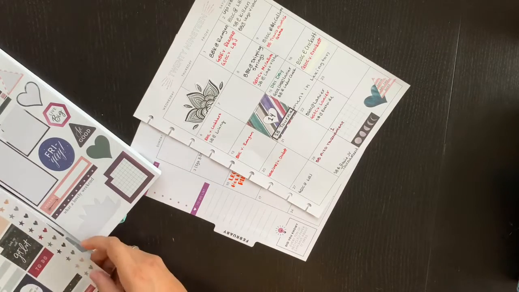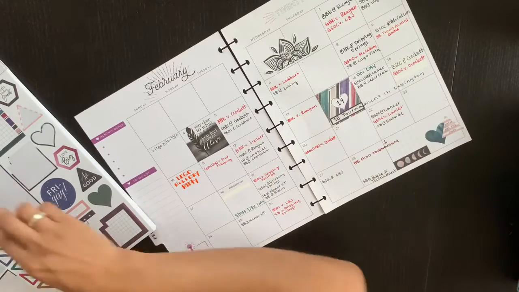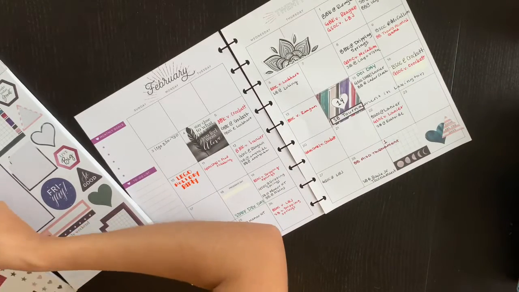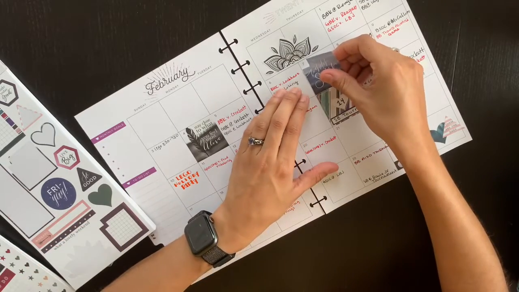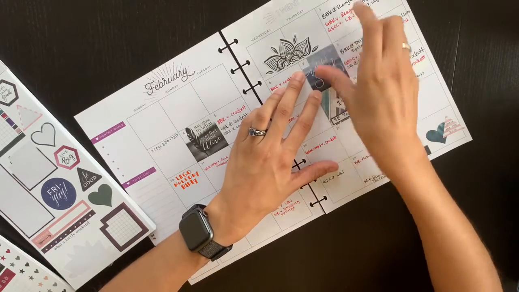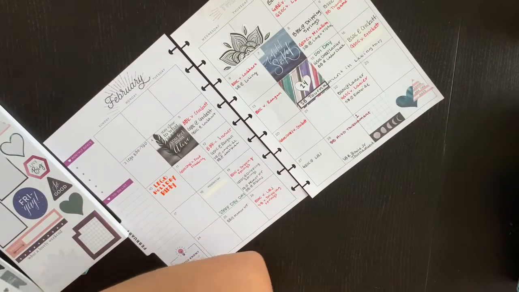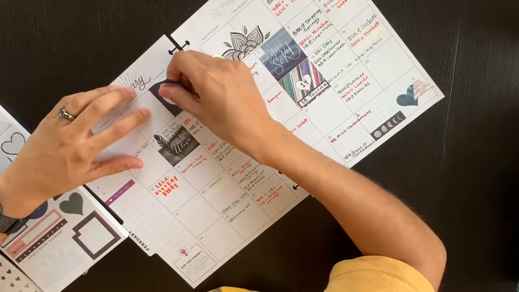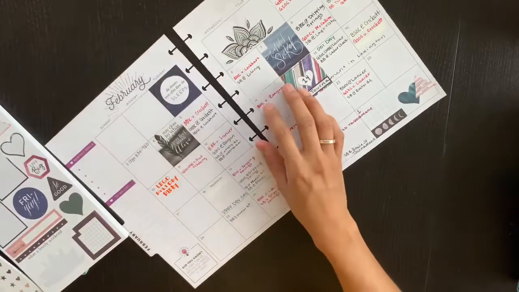And again, just flipping around, looking at what my different options are for monthly sticker boxes. There are quite a few days that don't have anything written in on them, and so I can stick something there. So I grabbed this one that says Wonder Seeker. And if something comes up that I need to put there, I can always grab a sticky note and put it right on top of that day if I need to.